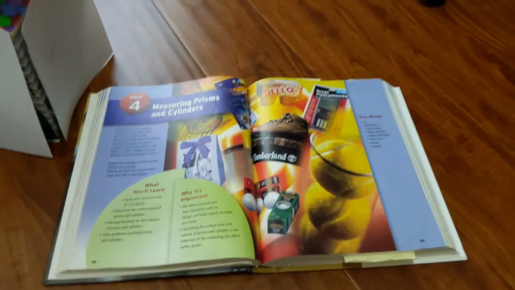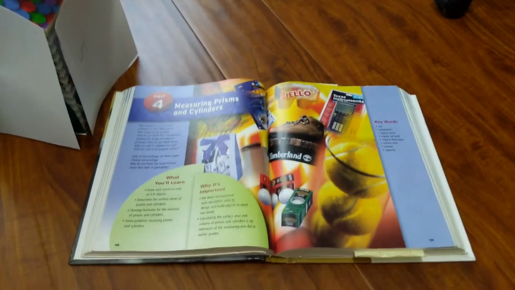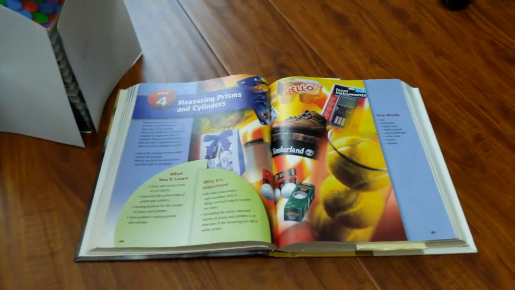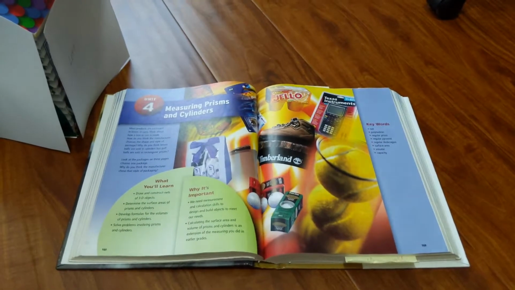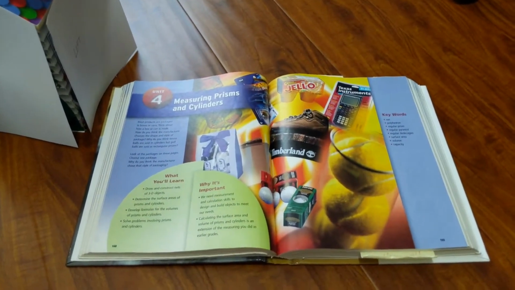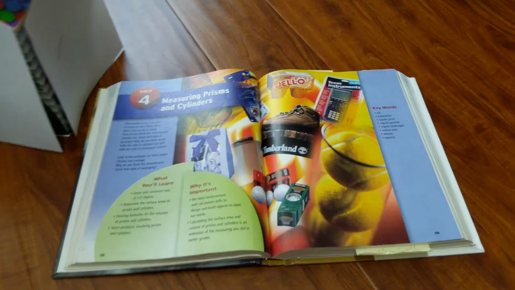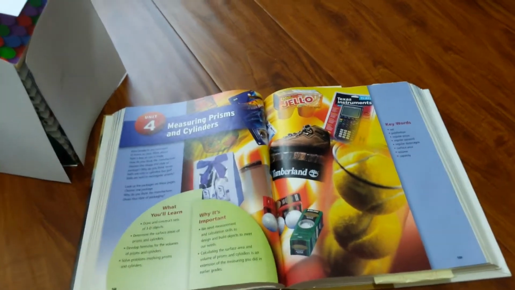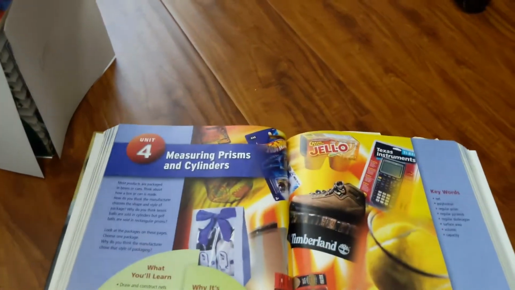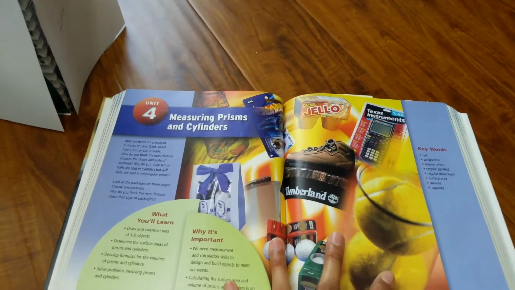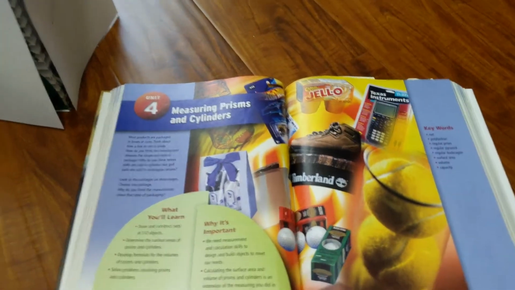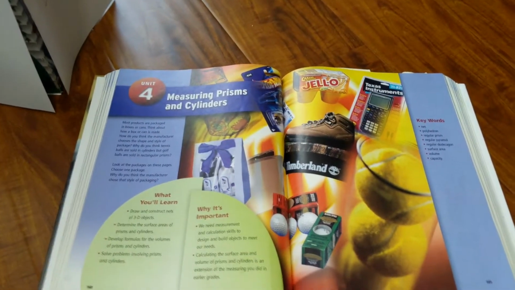So what we're doing is we're starting a new unit. We just finished linear equations. So we created equations, we solved them, we created a table of values and plotted the points, and we're all done with that until grade 9. So what we're starting today is we're going to start areas, which is surface areas and volumes.